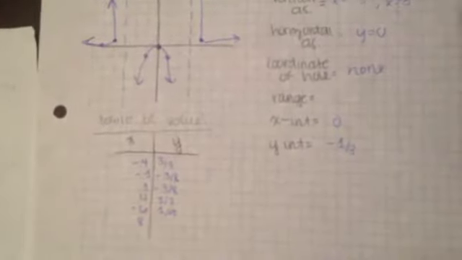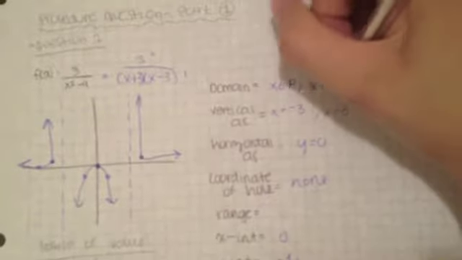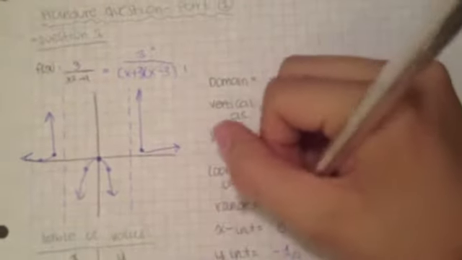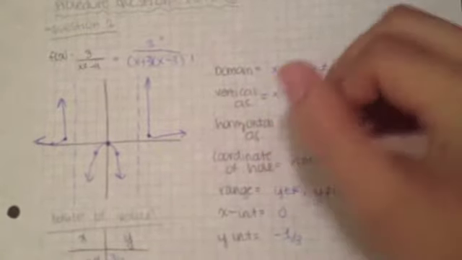And in this one, we know it's here and here. And we plot it like this. Now with this, we can know the domain and the range. The domain will be all real numbers except for 3 and negative 3. And the range would be all real numbers except for 0.